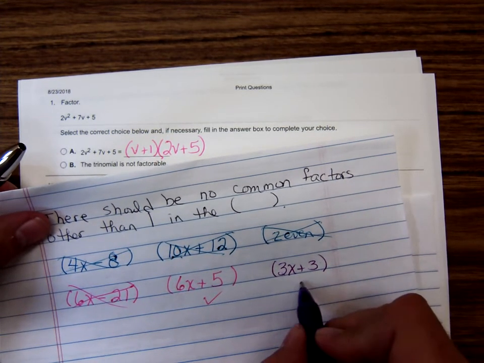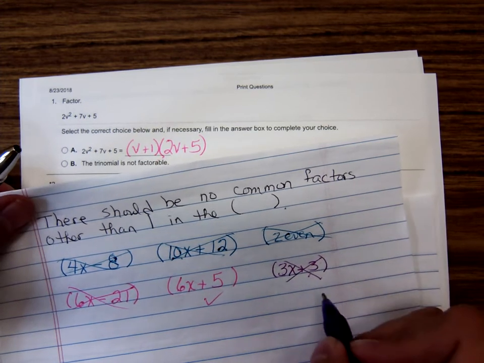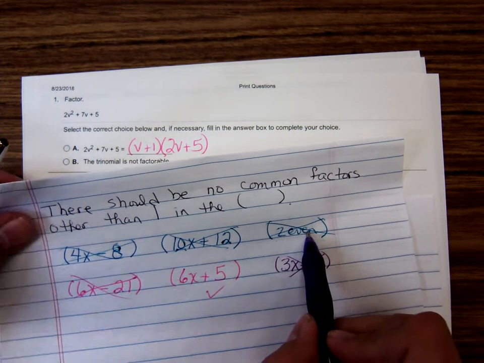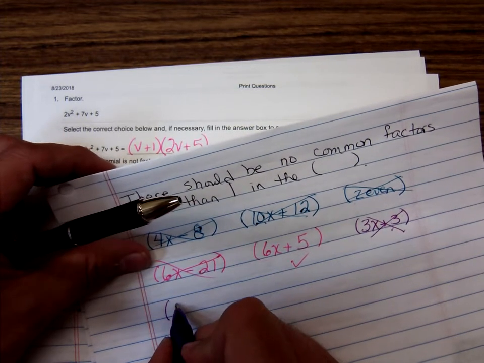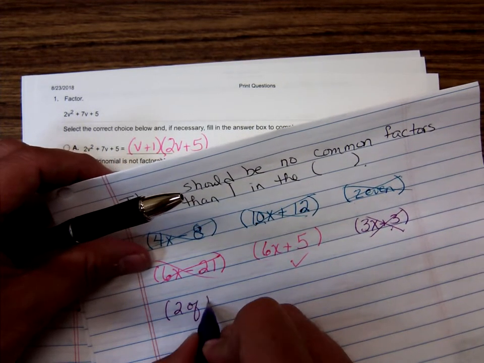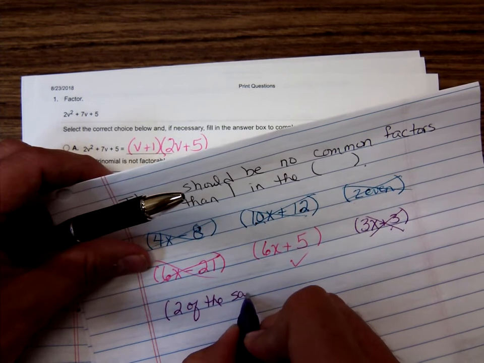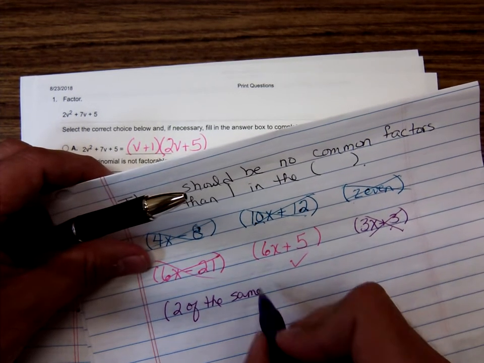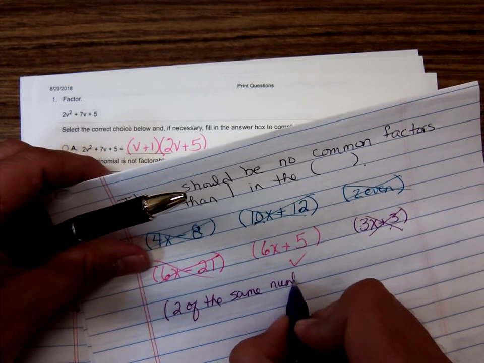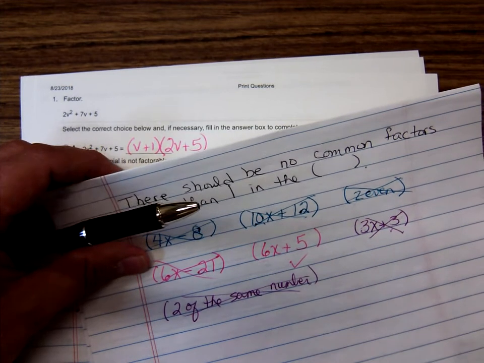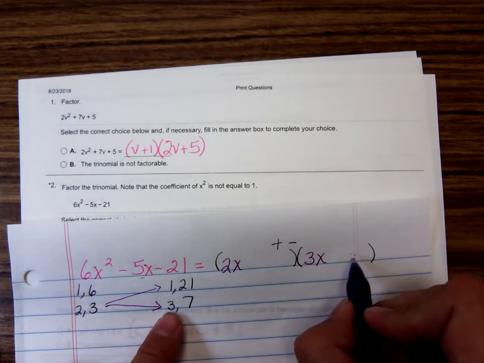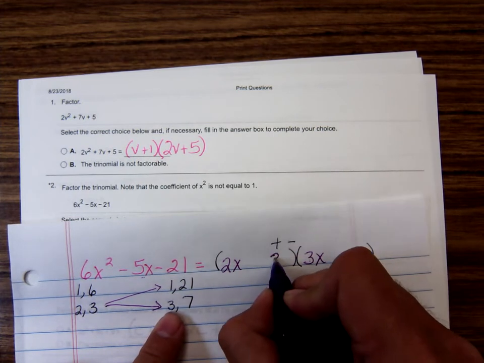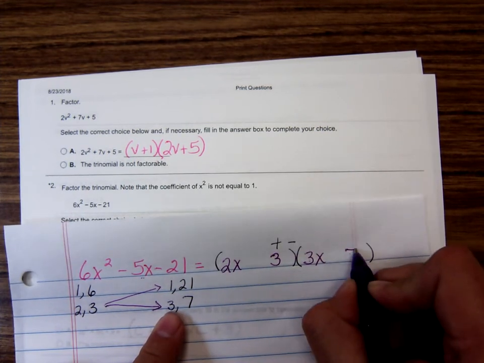So just like you can't have 2 even numbers in the parentheses, we could certainly make the statement that you can't have 2 of the same number. You can't have a 3 and a 3, because then there's a common factor of that number. So if I can't put the 3 here, it would have to go here with the 7 there.